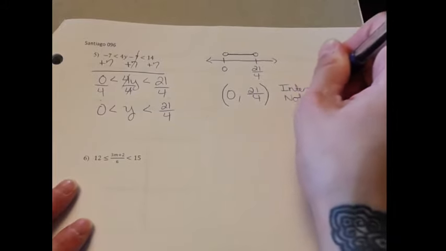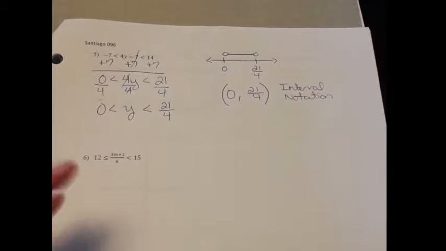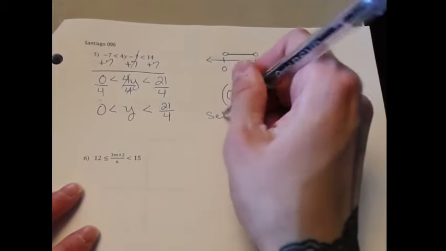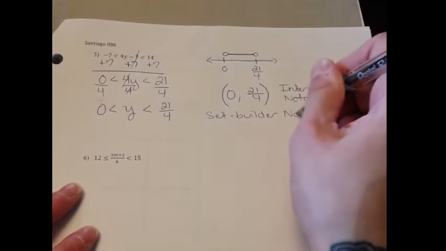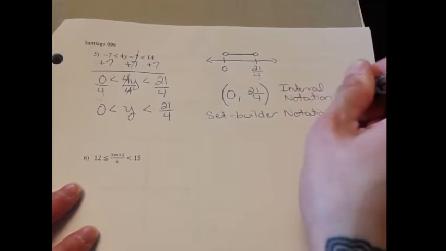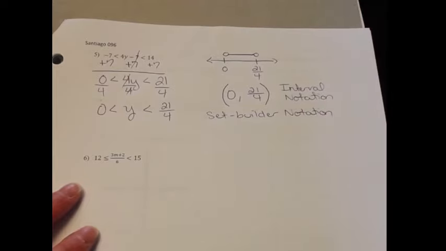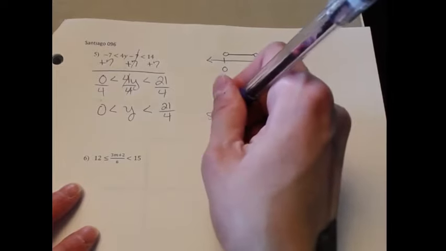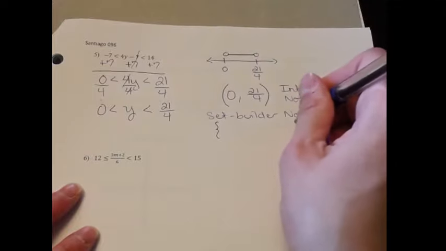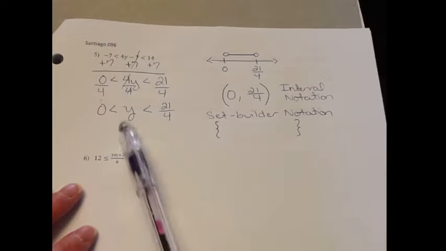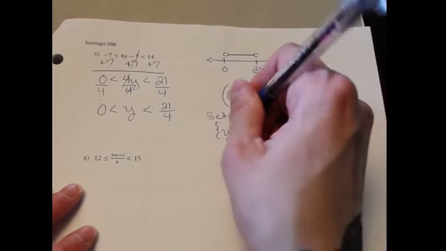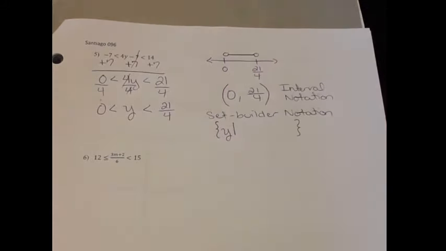The next thing we want to do is write our answer in set builder notation. I always like rewriting the actual name because it reminds me that I'm working with a set of braces. So we're first going to draw our set of braces. Hi, Nicole. We draw our set of braces. Our variable happens to be y, so I'll bring that down. I'll bring the vertical line.